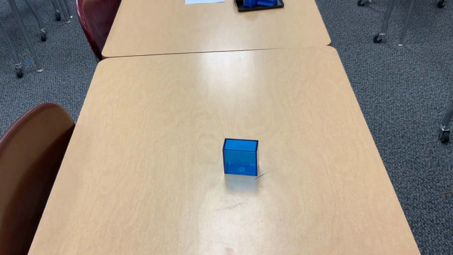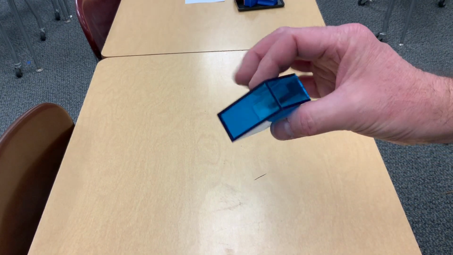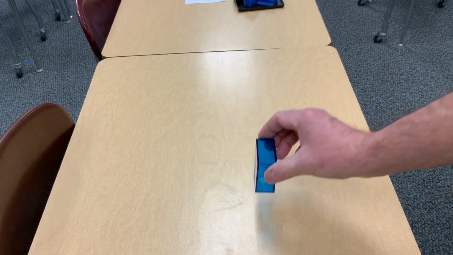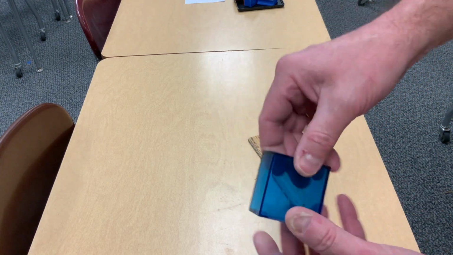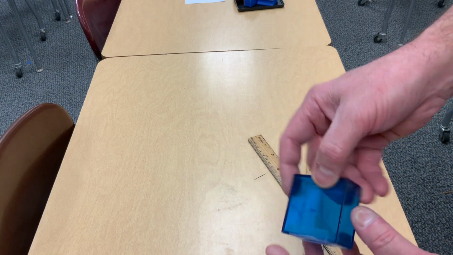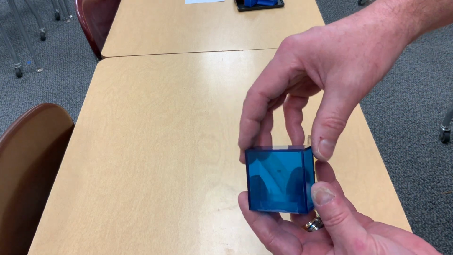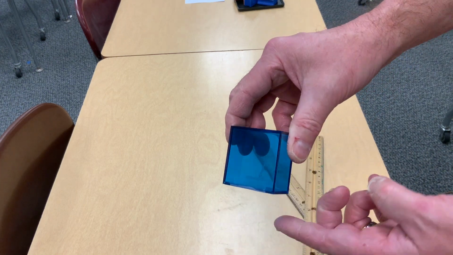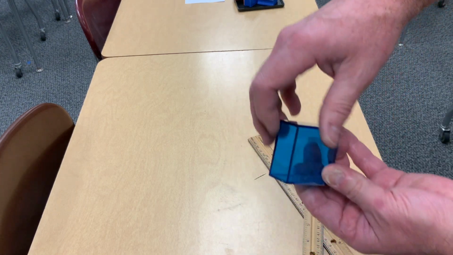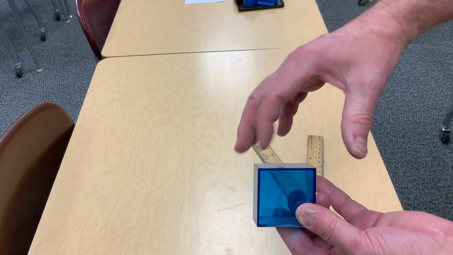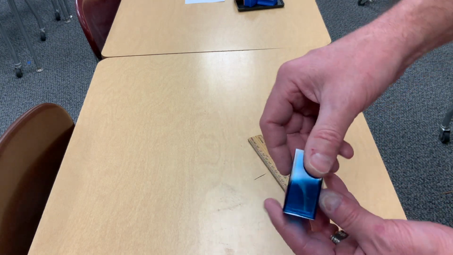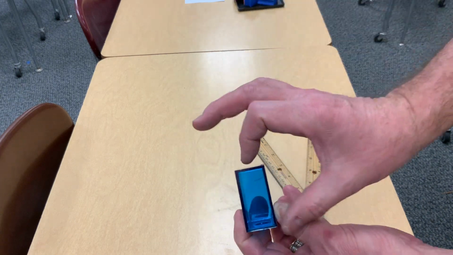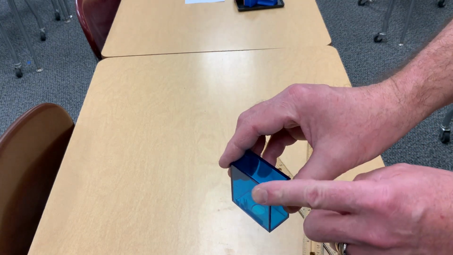Number 27, rectangular prism. This one's a little bit squattier and flattened out. Rectangular prism. It has a total of 1, 2, 3, 4, 5, 6 faces. It has 1, 2, 3, 4, 5, 6, 7, 8 edges. 1, 2, 3, 4, 5, 6, 7, 8 vertices. Vertices are the little corners here, the pointy, ouchy things.